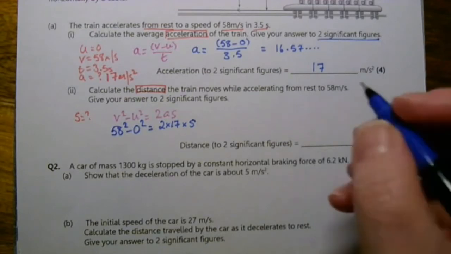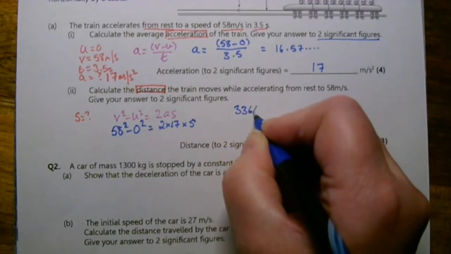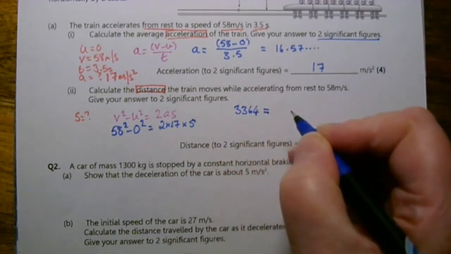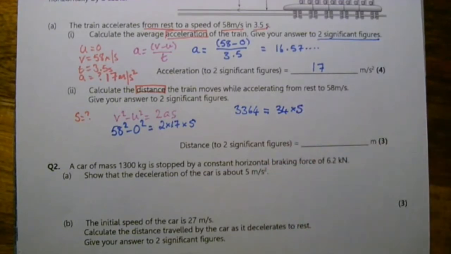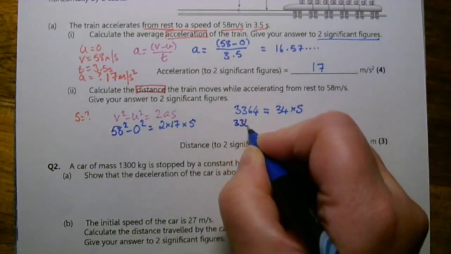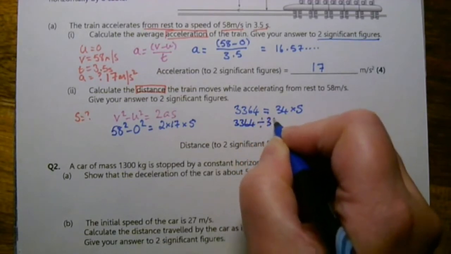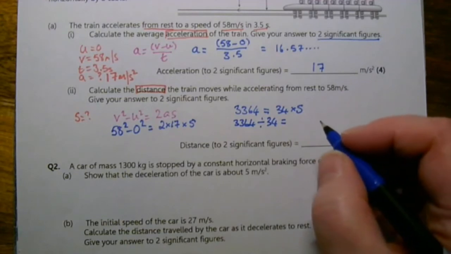Right, 58 squared minus 0 squared is 3,364. 2 times 17 is 34. So my equation becomes 3,364 equals 34 times s. So to find s, I need to do 3,364 divided by 34, which is 98.9.